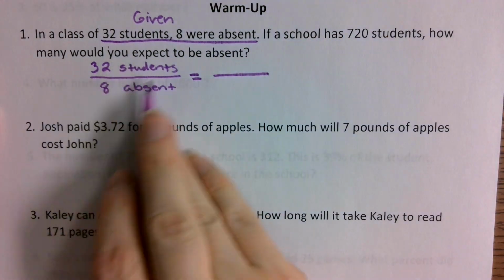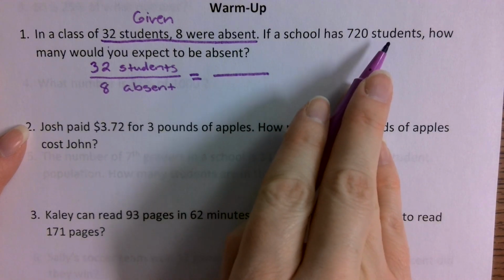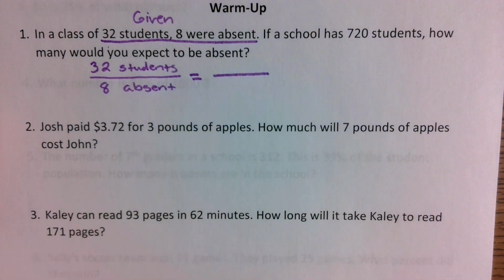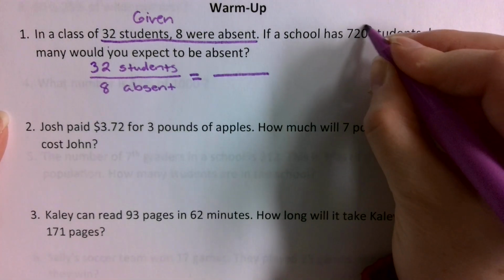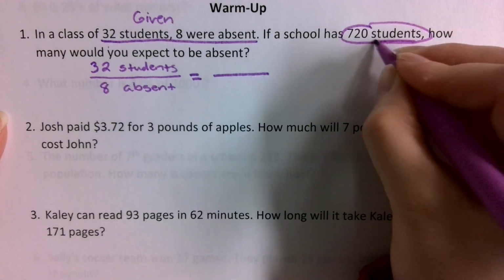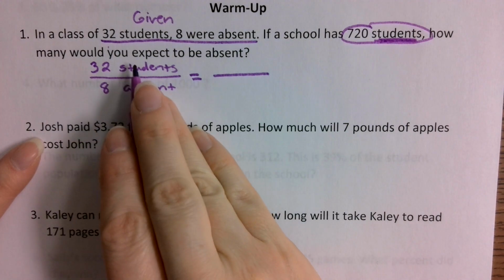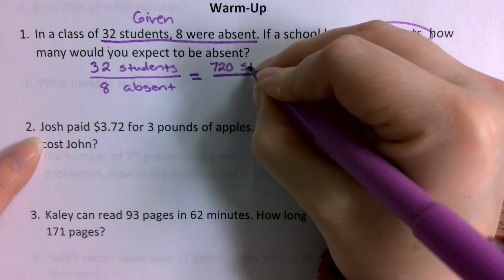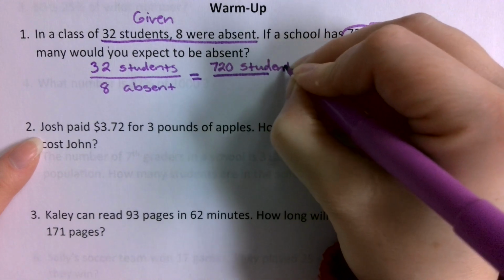Based off of how I set up my first one, where am I going to place 720 students? Is that going to go on top or bottom? Top, right? Because it's students. 720 students. Since students were originally on top for the first ratio, I have to place it on top for the second ratio. So 720 students is going to go on the top.